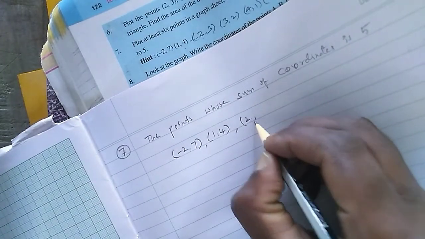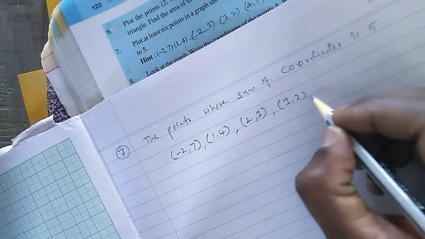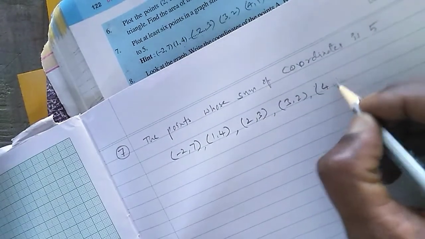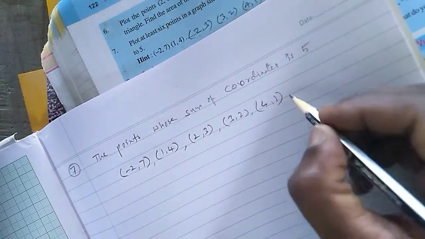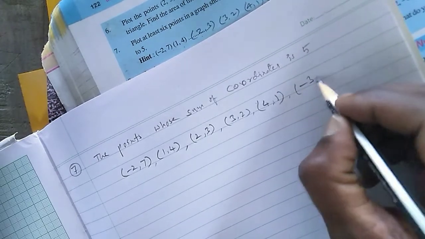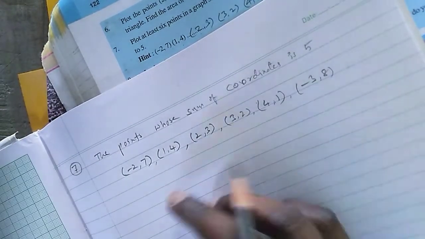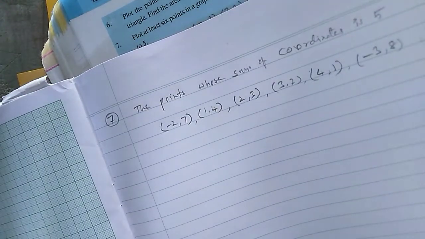I wrote 2 comma 3 whose sum is equal to 5, 3 comma 2 whose sum is equal to 5, and 4 comma 1 whose sum is equal to 5. You can write 0 comma 5, 5 comma 0 also, no problem. The sum of the two coordinates should be equal to 5. So next, -3 comma 8. This is how I wrote the 6 points. Let's plot these points on the graph sheet now.